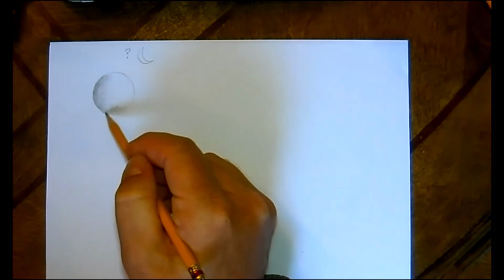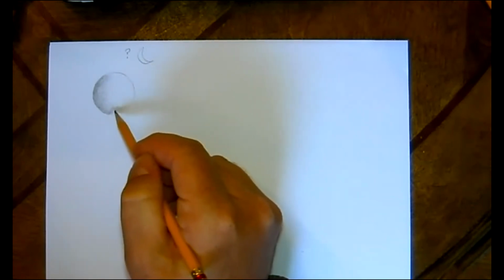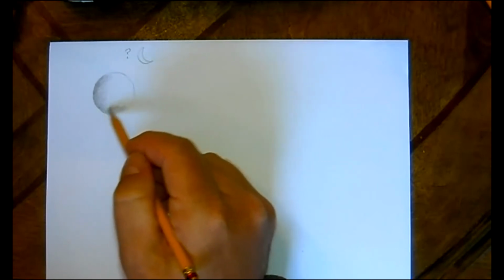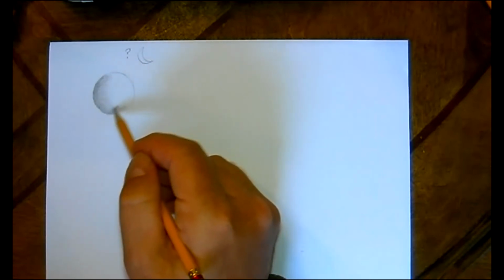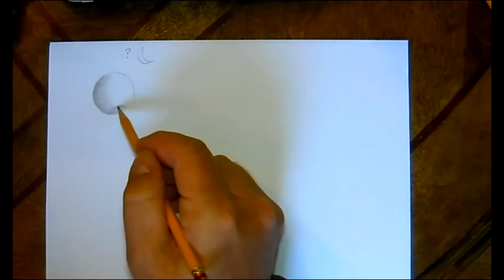Darker on this edge, then lighter. And this is a little test or a little exercise you can do to try to get this as smooth as possible. If yours looks really blotchy, or you have what we call abrupt value changes, I'll just do one of those right here so you can see.